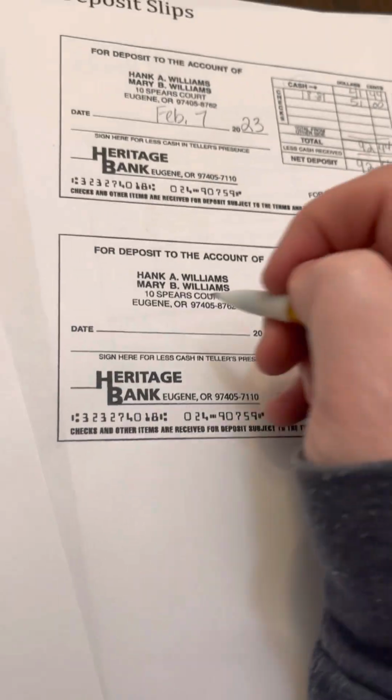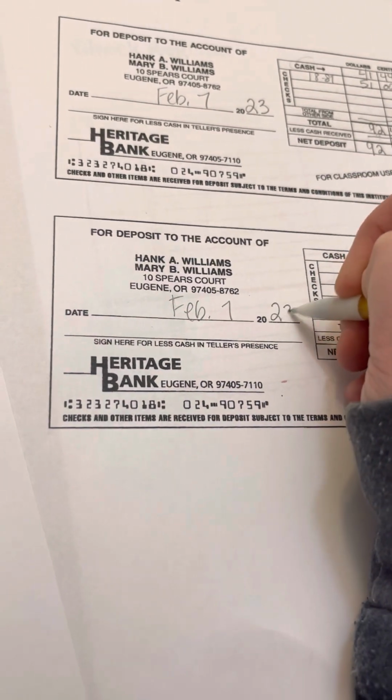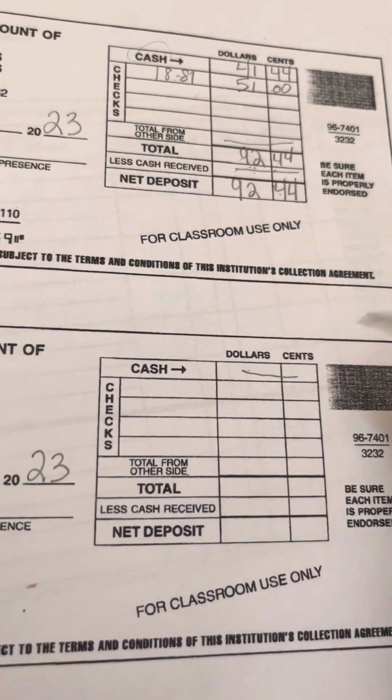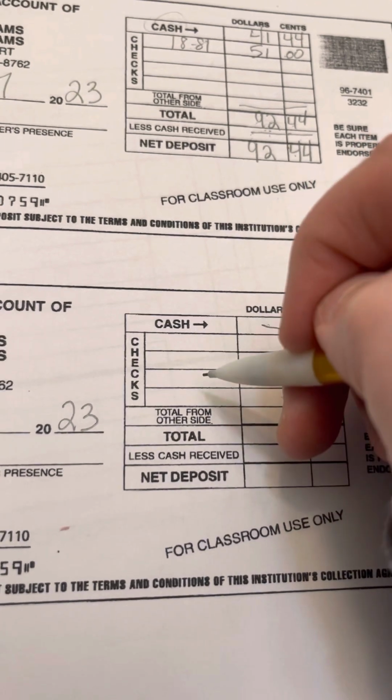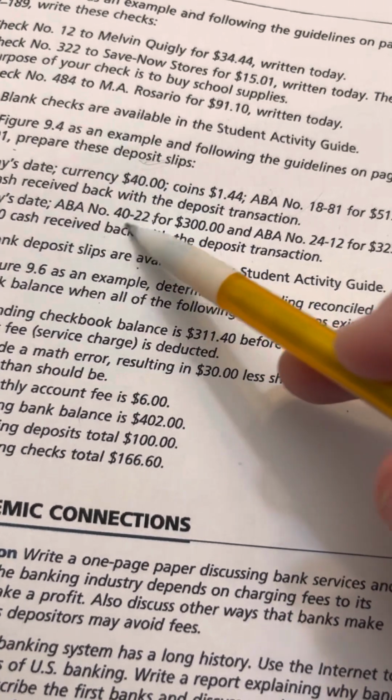Okay, so again, on the deposit ticket, we're going to write today's date. So February 7th, 2023. There is no cash on this one. It was just checks. So you can put a line through the cash, but we need to write out these two checks separately. So again, the first check is ABA 40-22. You can just put the number, and that one's for $300.